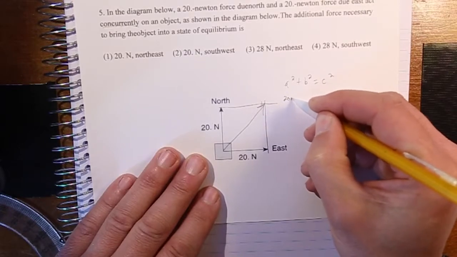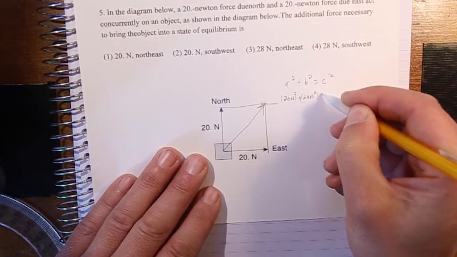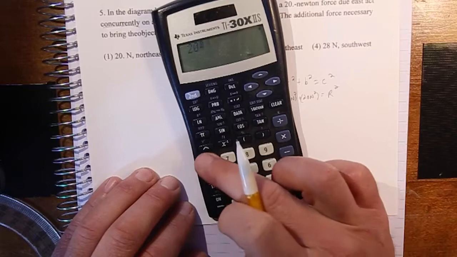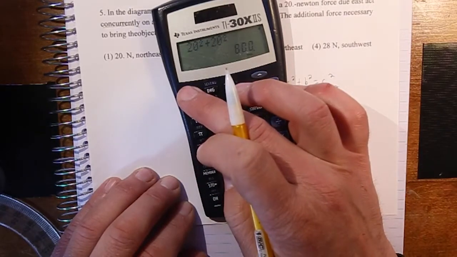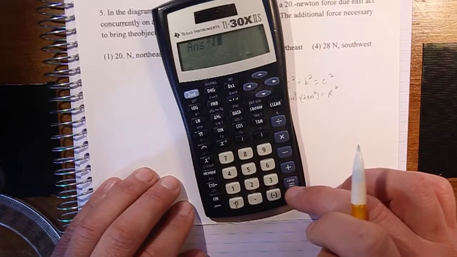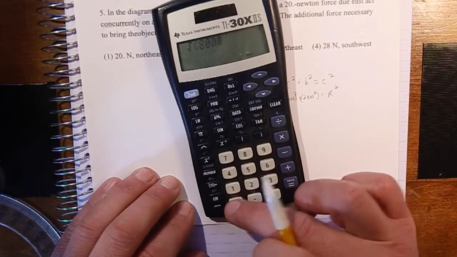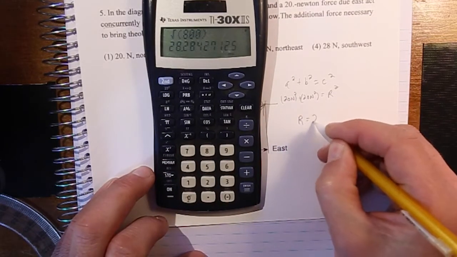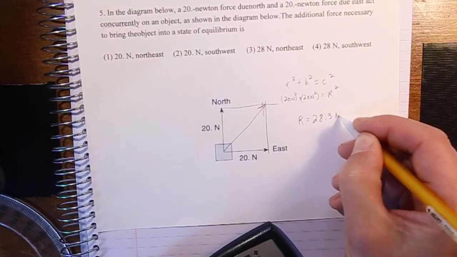So we have 20 newtons squared plus 20 newtons squared equals our resultant squared. So we have 20 squared plus 20 squared equals 800. Second, square root of 800 gives us a resultant of 28.3, and that's going to be in newtons.